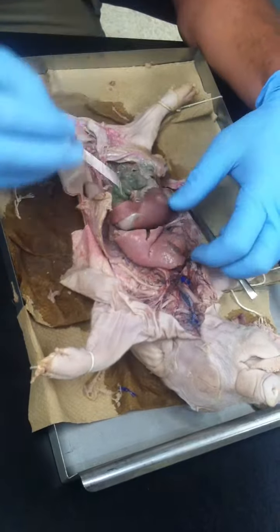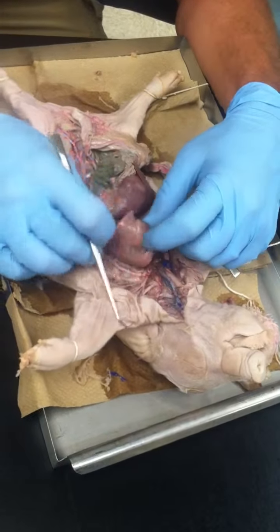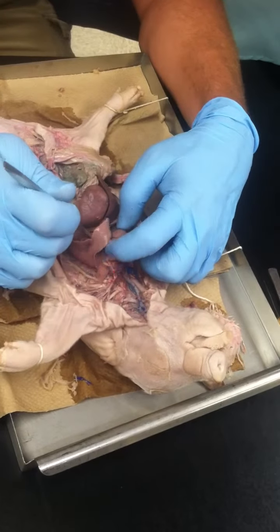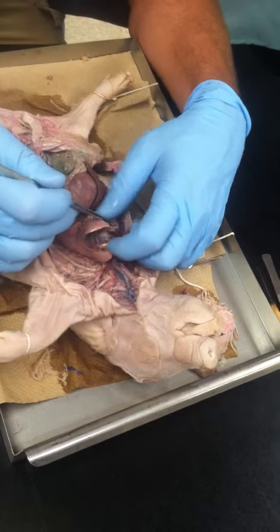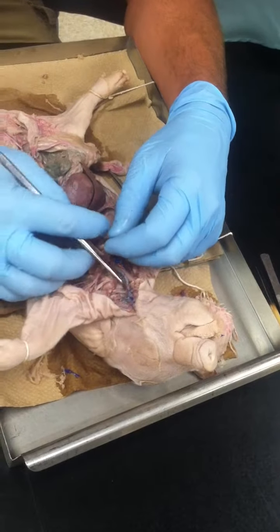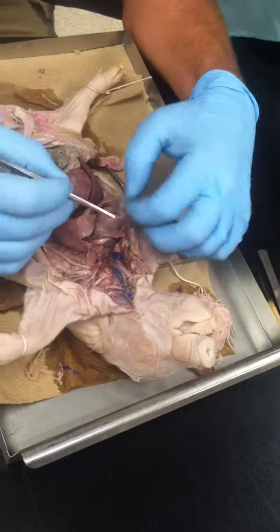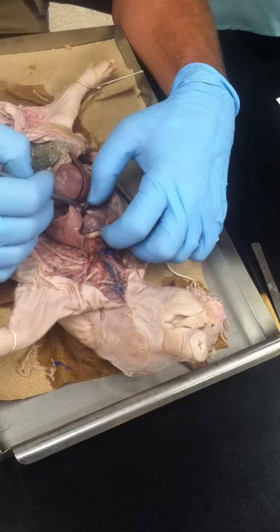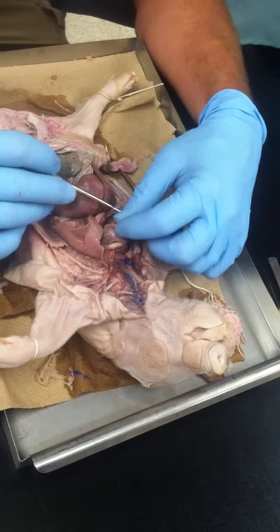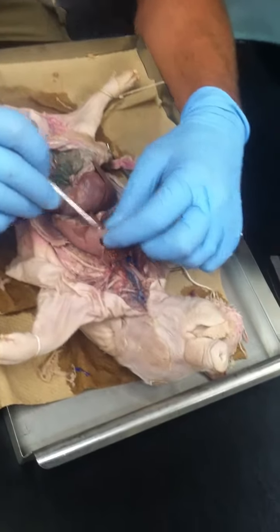Cardiac structures, back up to the heart. You have the sac, pericardial sac. We'll put that back on there. Oh, it's all wrinkly. Spun around. Pericardial sac. There's your sac. I'll take that off of there.